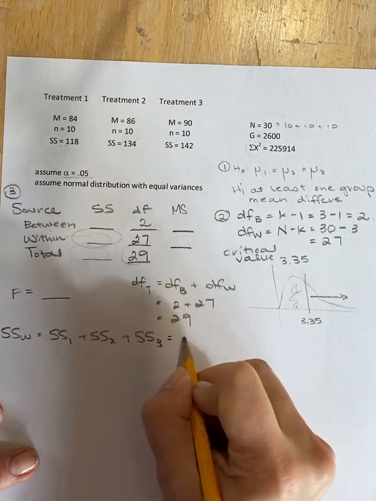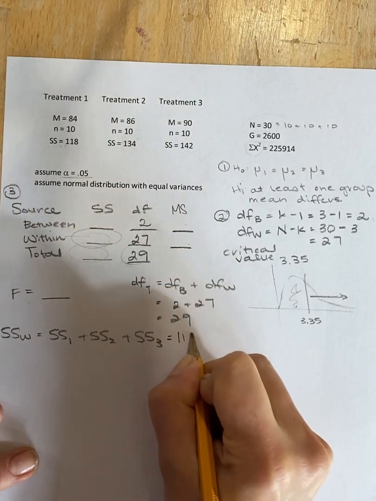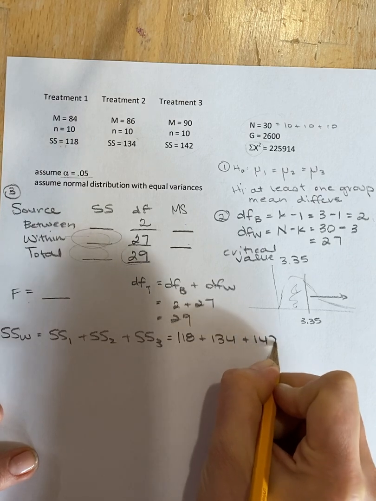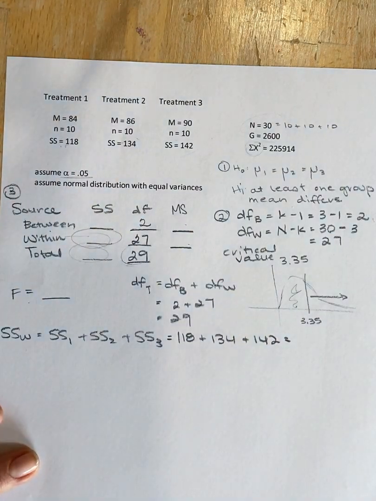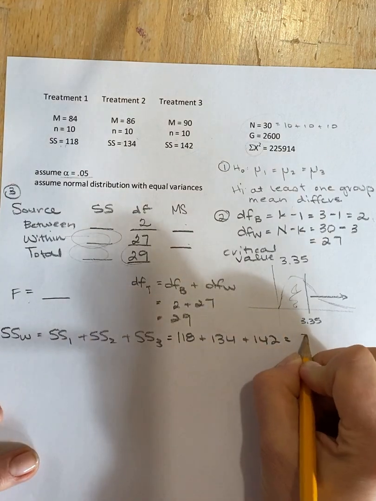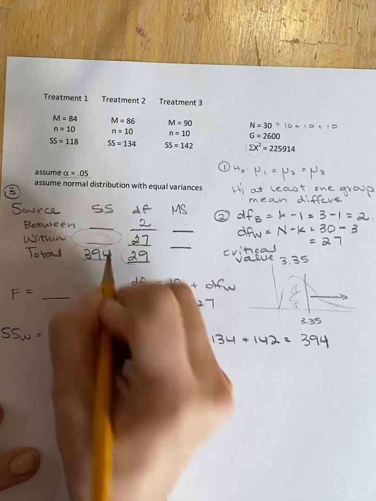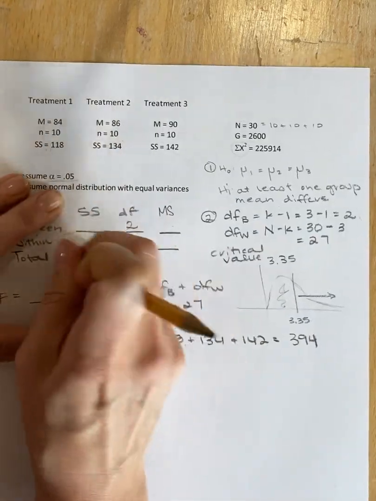So that's 118 plus 134 plus 142. I've got 394. And that's not total, that's within.